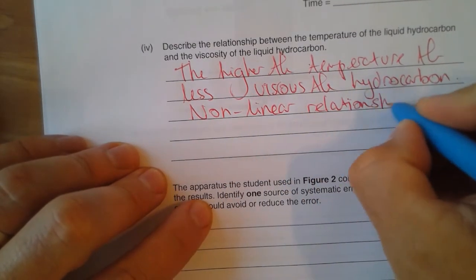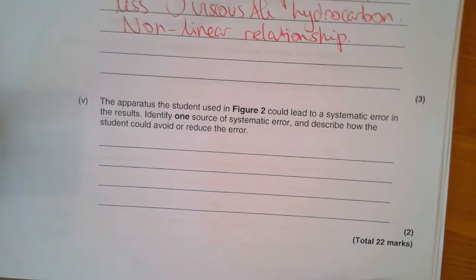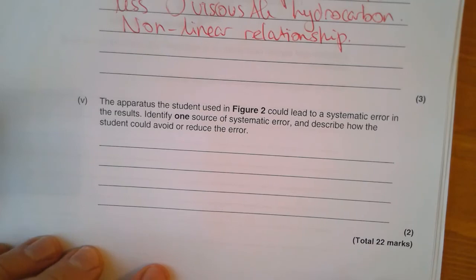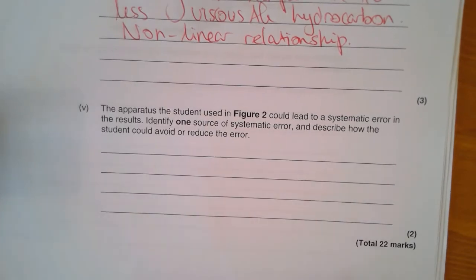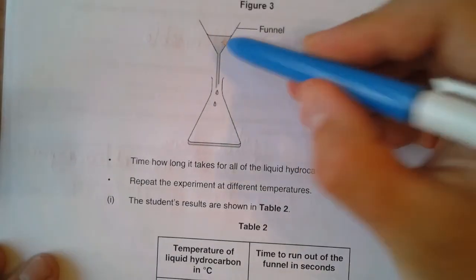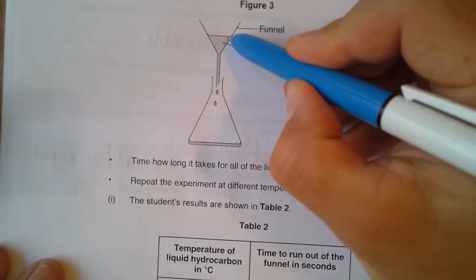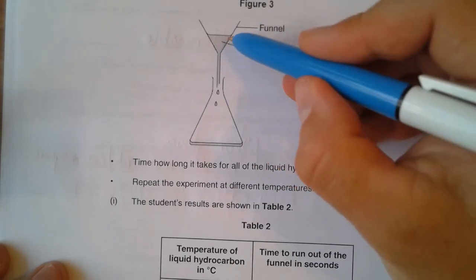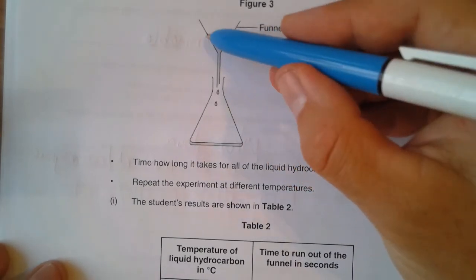and the apparatus the student used in figure 2 could lead to a systematic error. Identify one source of this. So the one that jumped out to me was the fact that you're going to pour your warm hydrocarbon into this funnel, and it's probably going to be sitting there quite a long time. So I think it would cool down during the course of the experiment, so it would actually take longer than it should have done.